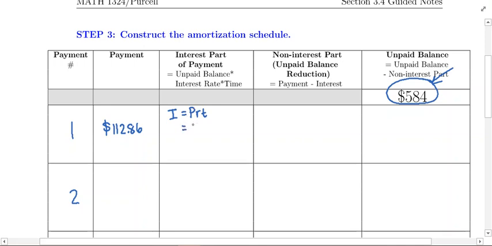So how much interest has accrued? Well, the principal was $584. That's how much money has been earning interest during this time. We're going to multiply by the interest rate as a decimal, which is 0.176, times the time. This $584 sat there and earned interest for 3 months, so time is going to be 3 months out of 12.